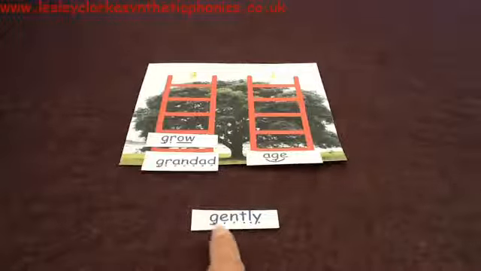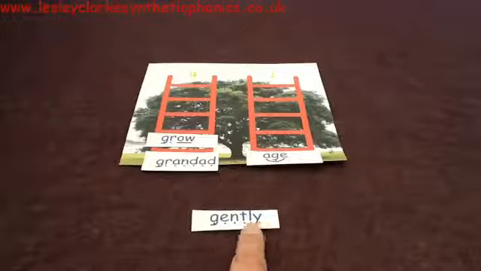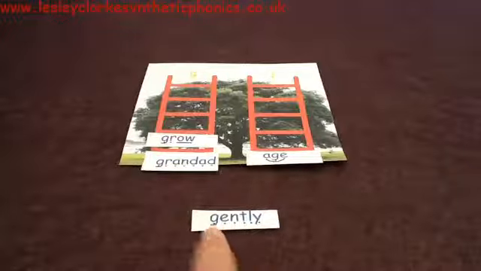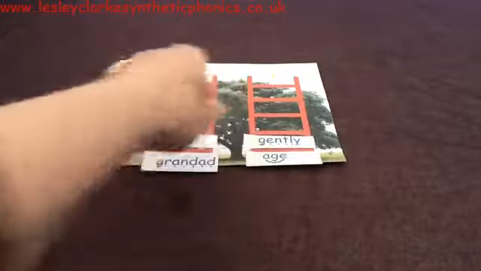Let's see if you're right. Let's sing the song. G says j before E. Oh, so it's going to make a j. Let's sound it out together. J, e, n, t, gent, l, e, li, gently. It's making a j sound in that word, so we put it on the j ladder. Give me a cheer if that's your ladder.